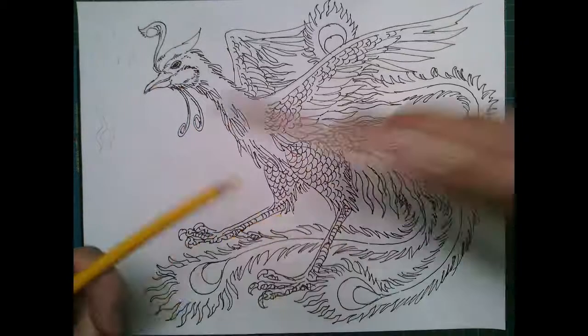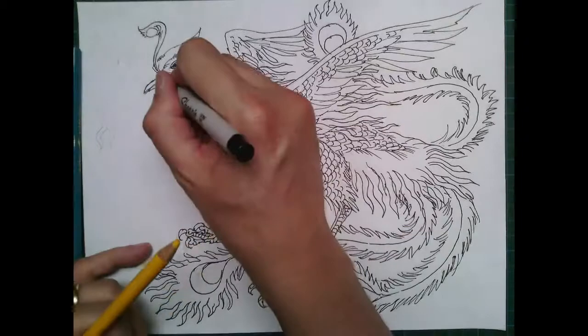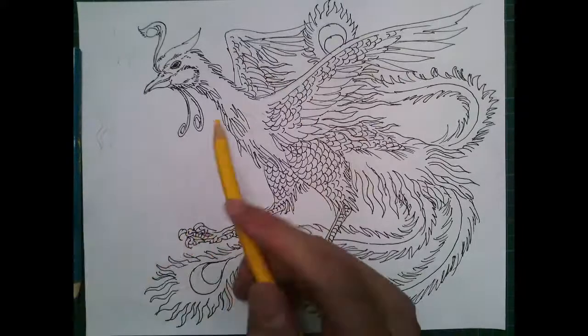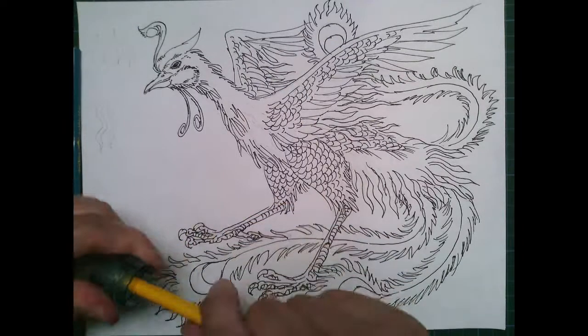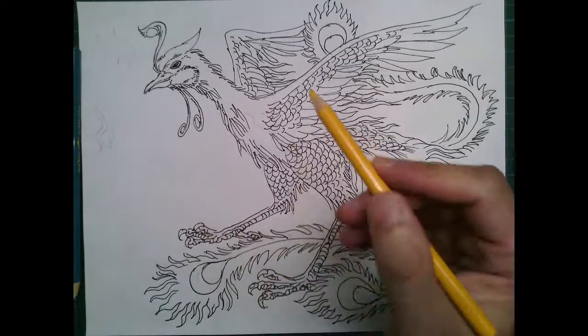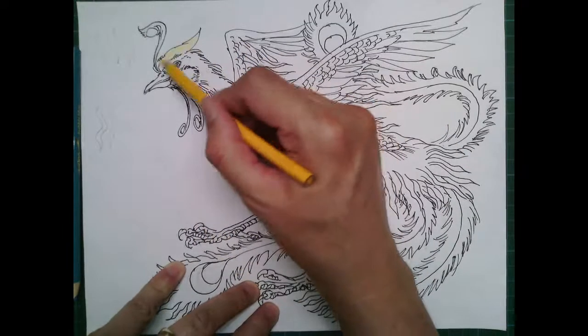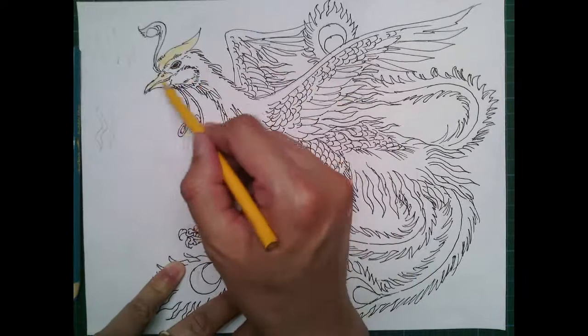So what we could do is just quickly block out some of the colors we think we want to have. The crest could be yellow, just with a yellowish.